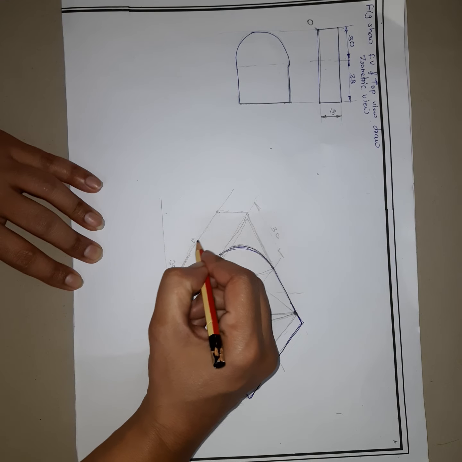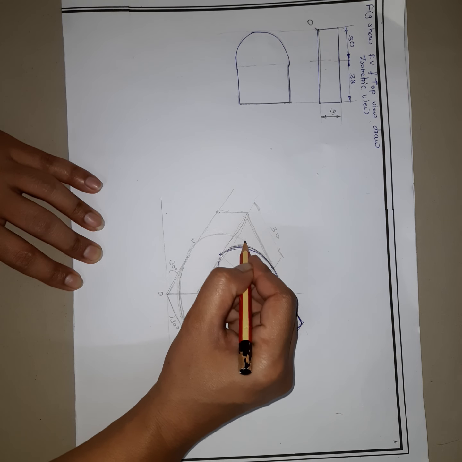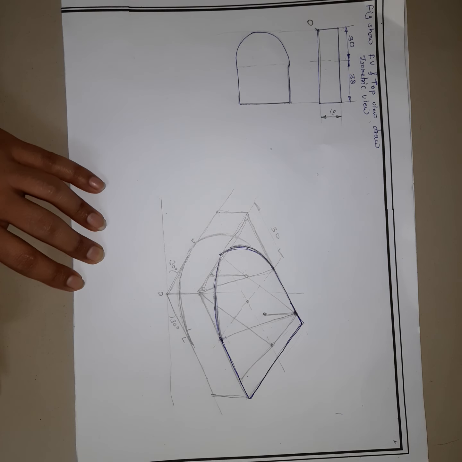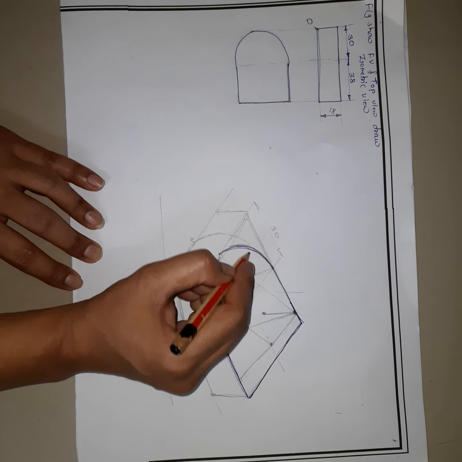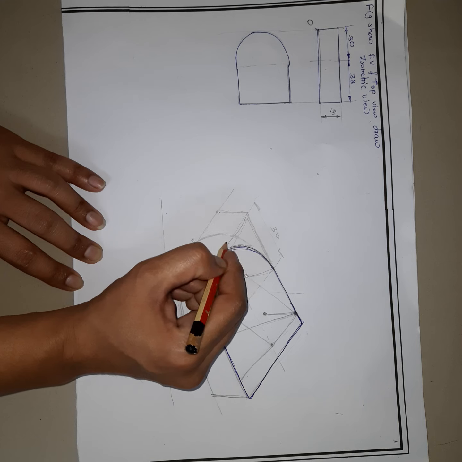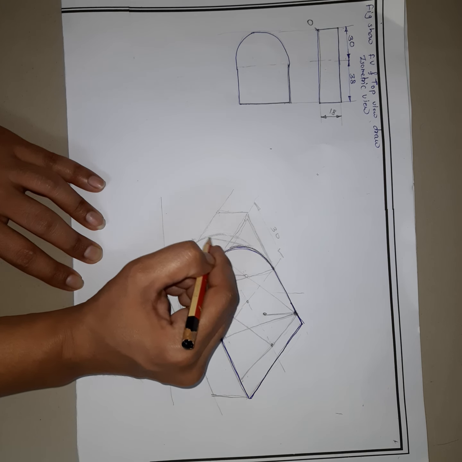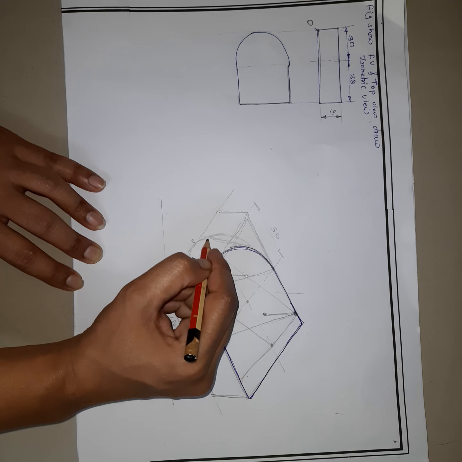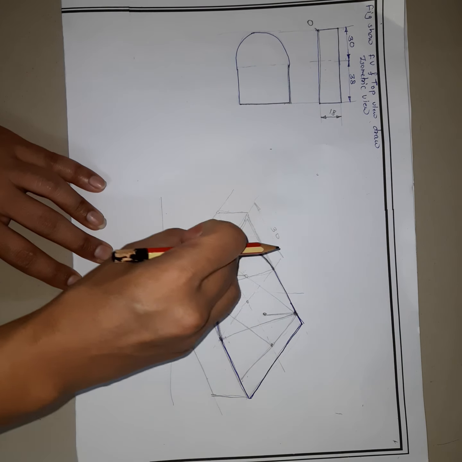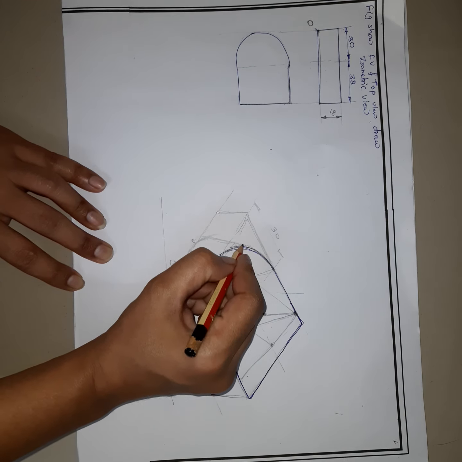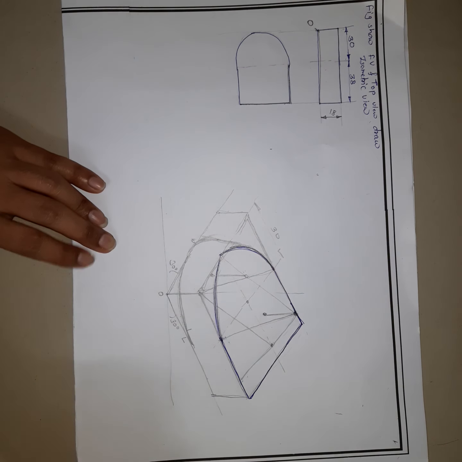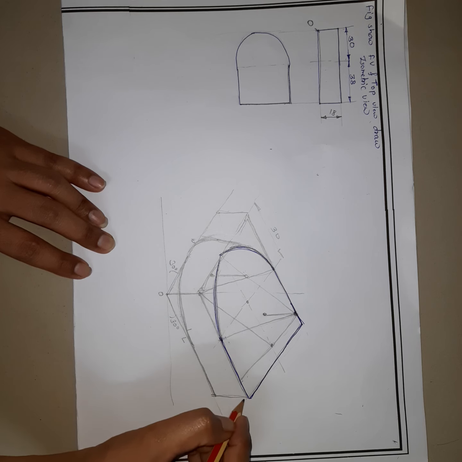So you'll get this arc like this. Now from this arc you have to draw a tangential line downward, right? So this much arc is only visible. So this is our lower arc.